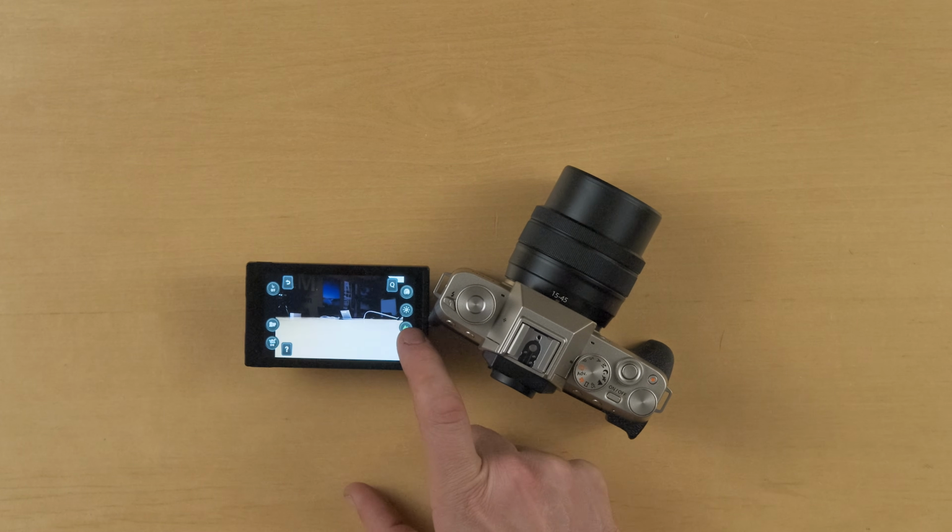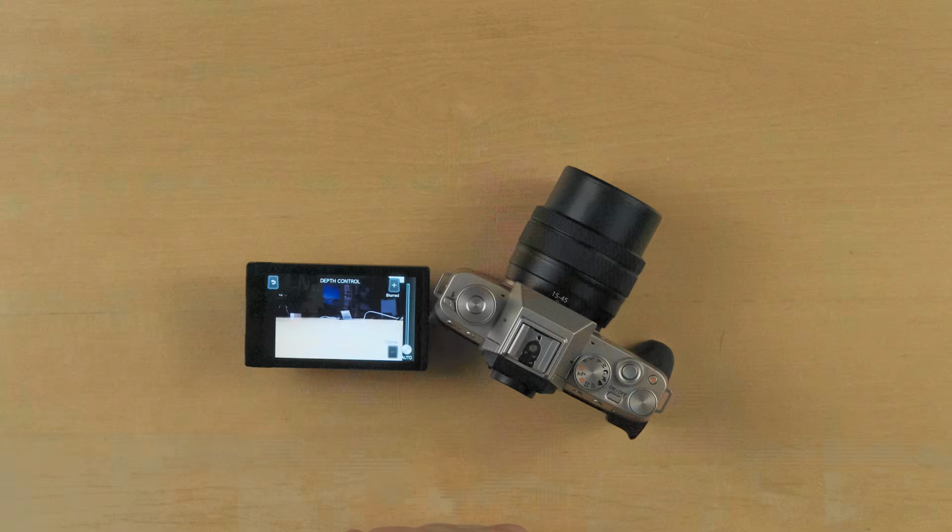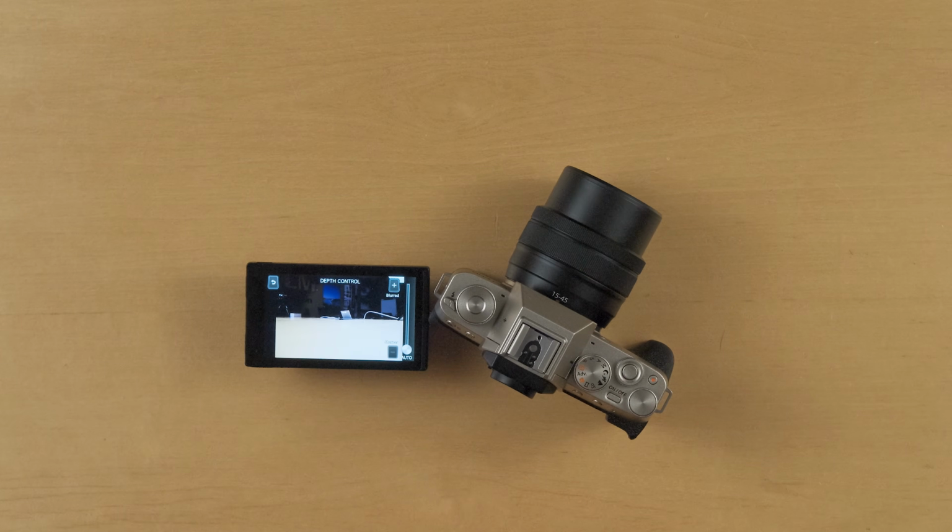Now I'm going to go back, and then we have the depth control. The depth control actually does control your aperture, but sometimes we aren't sure what aperture value we want, or we don't understand how the aperture will work and control that depth of field. This takes all the guesswork out of it.